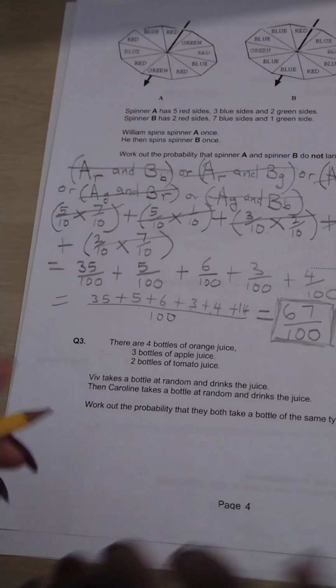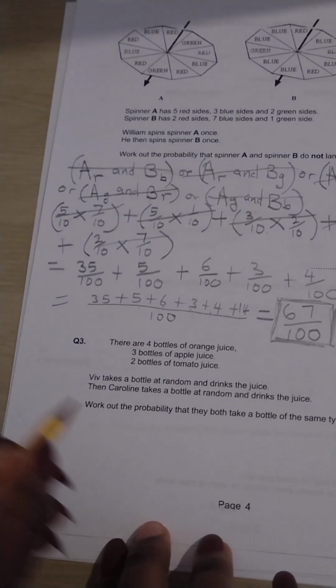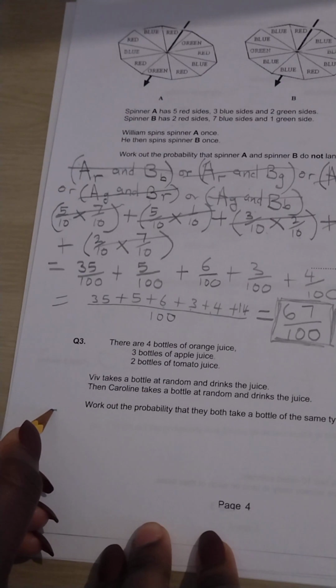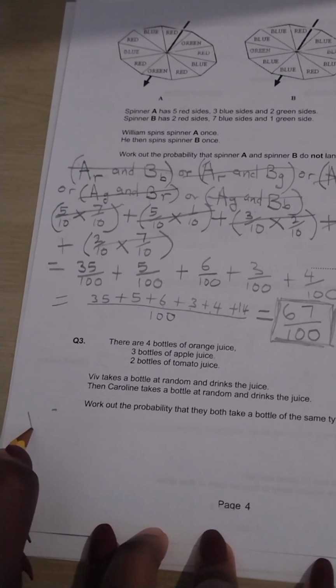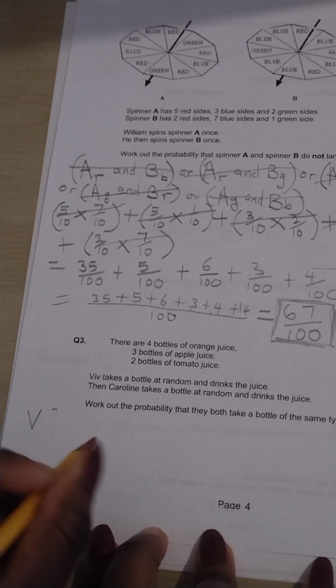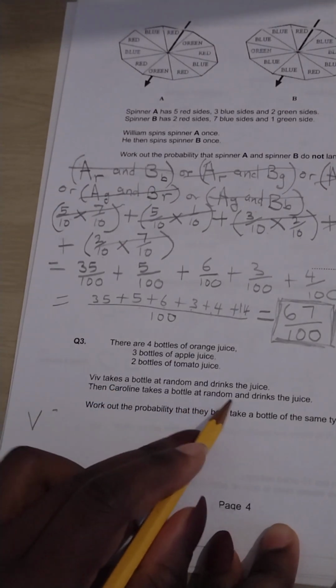Okay. So let's say that Viv takes orange juice, right? Because it says Viv takes a bottle at random and drinks the juice.